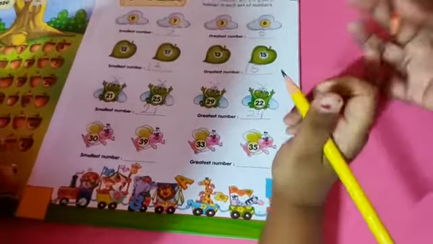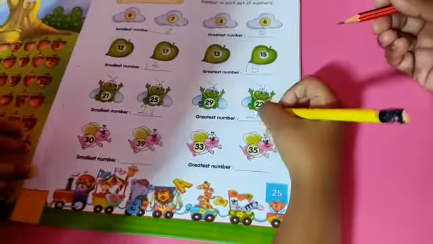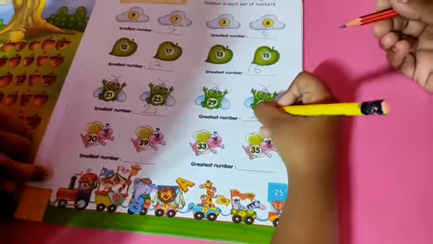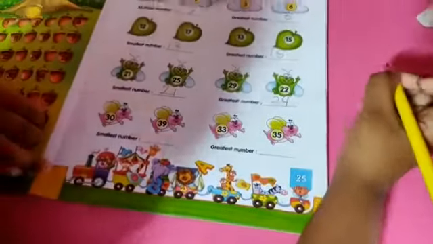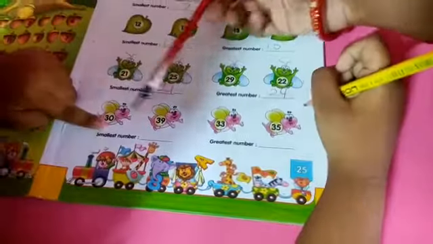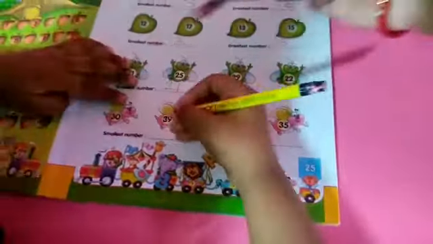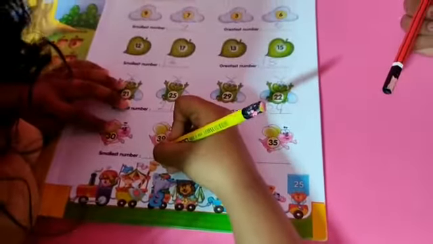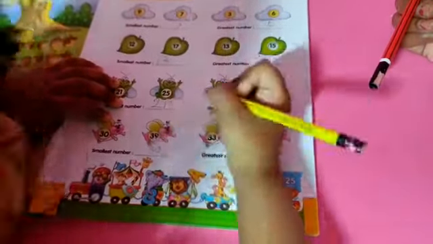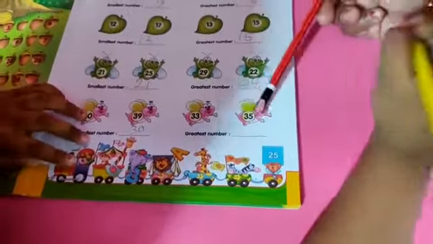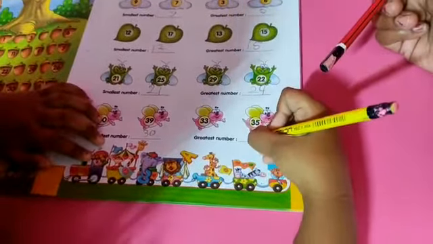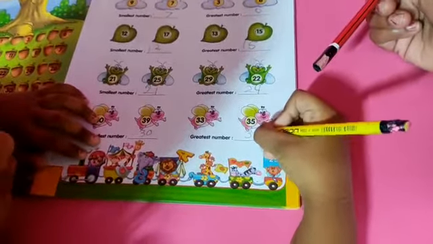Very good, Aashi. And next, 30, 39. Which one is smallest number? Yeah, 30. Very good. And next, 33, 35. Which one greatest number? 35. Yeah. Excellent, Aashi.